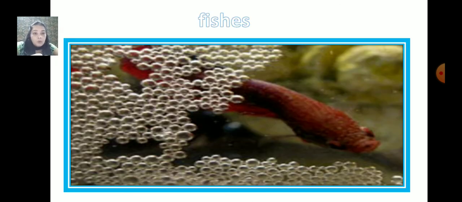This is how the fish egg looks. Just after the fish lay eggs, they get scattered in the water. Scattered means it spreads in the water.